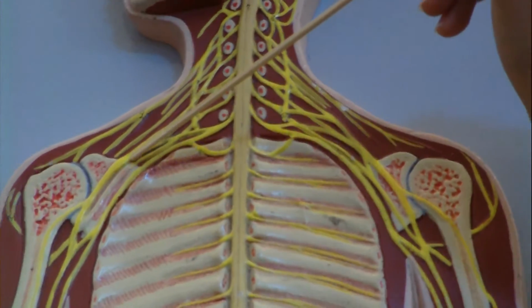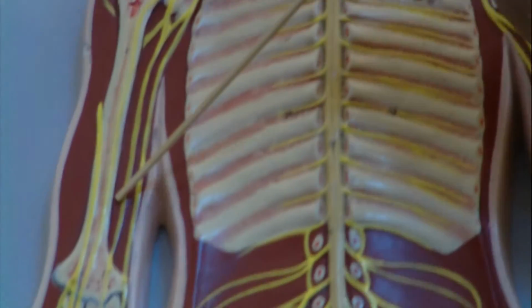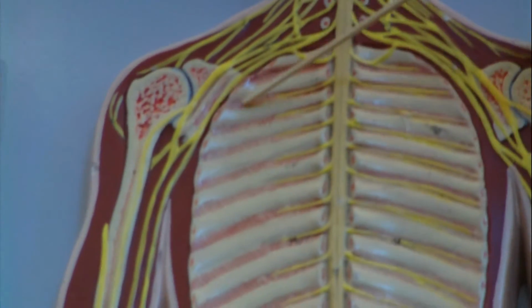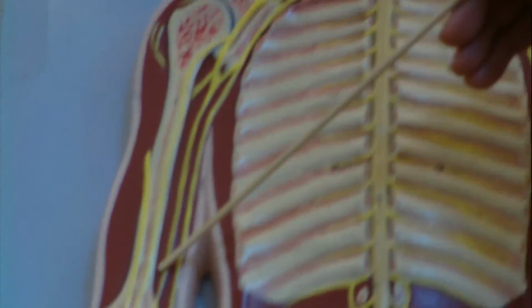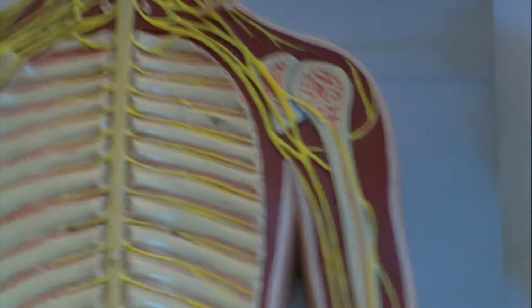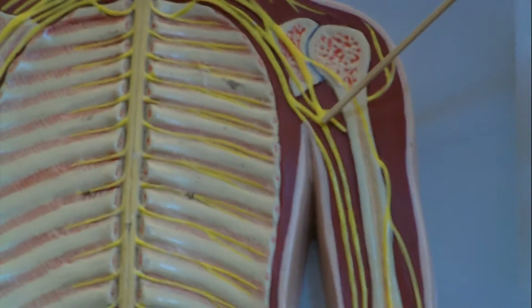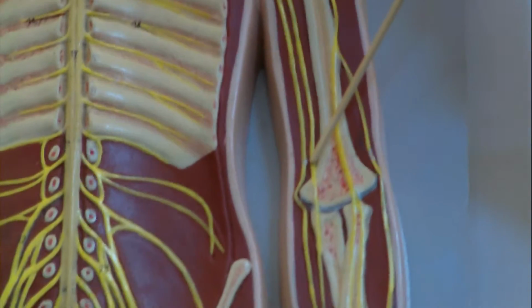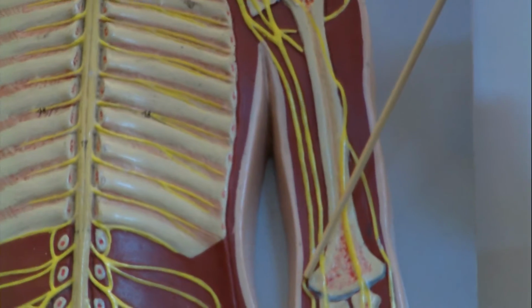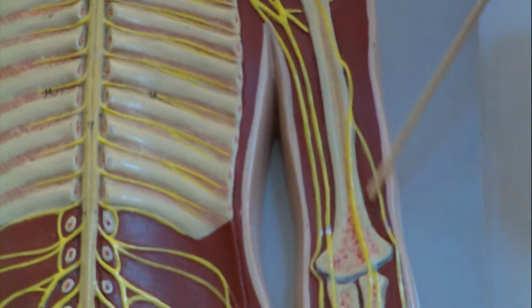It branches with the median nerve, and then the radial nerve and ulnar nerve. Right median nerve, right radial nerve, and right ulnar nerve. Left median nerve, left radial nerve, and left ulnar nerve.